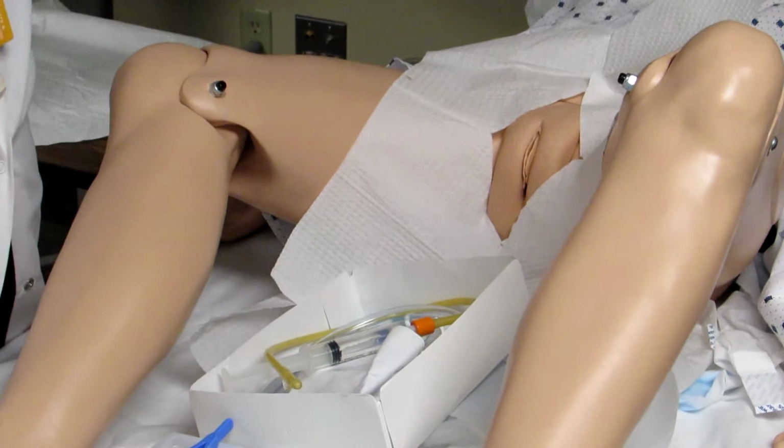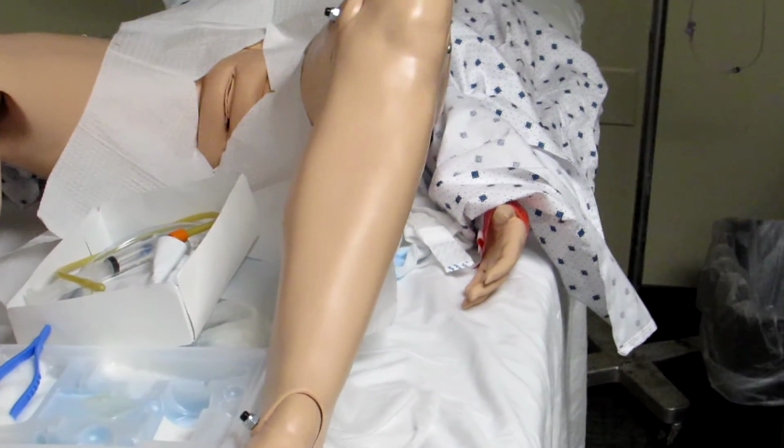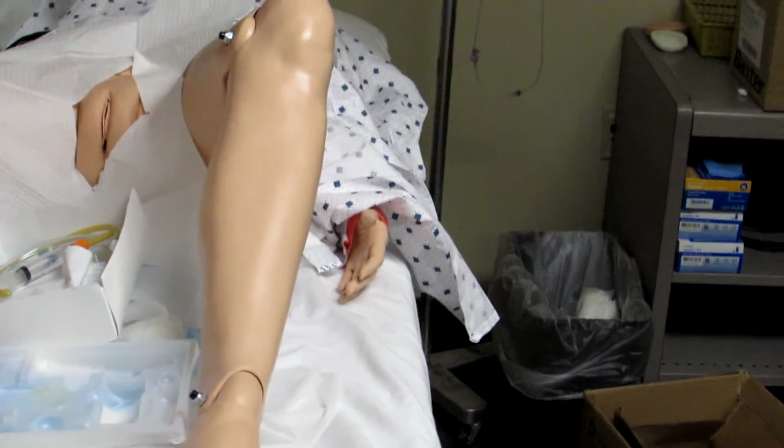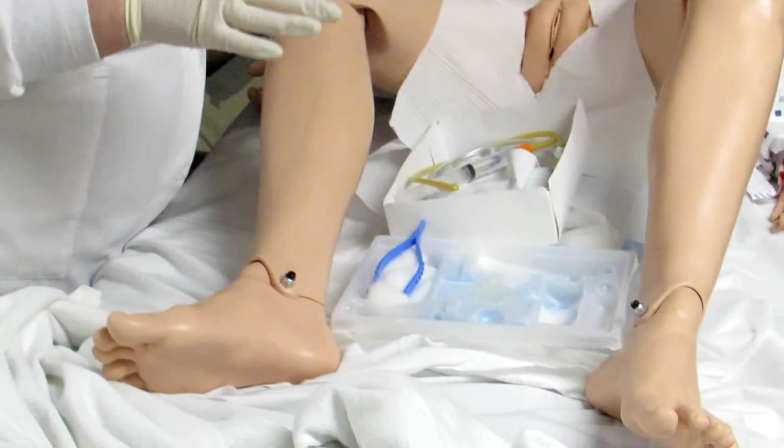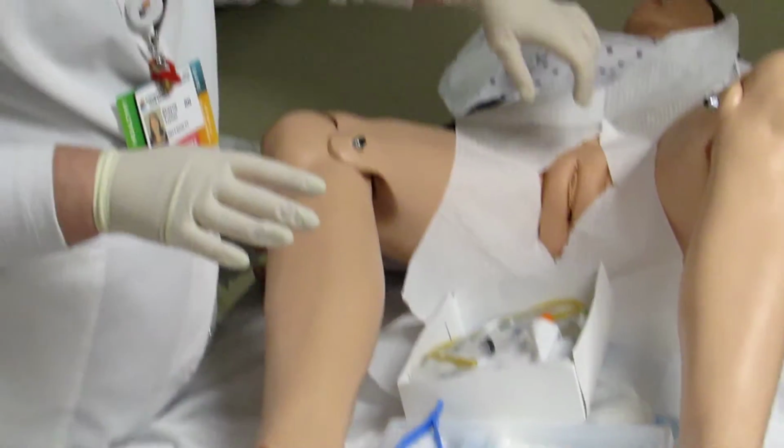At this point, you're ready to designate one hand dirty and one hand sterile. I'm positioned on the right side of the patient because I am right-handed. So I want to make sure that I'm going to have my left hand able to hold the perineum open and clean it, and my right hand is going to do the catheter insertion.